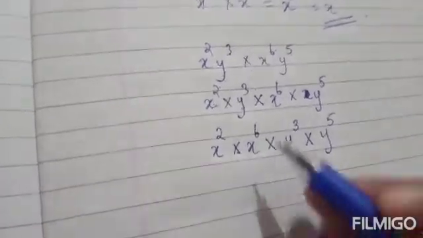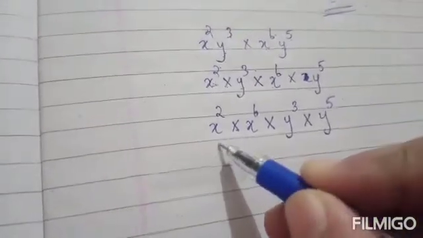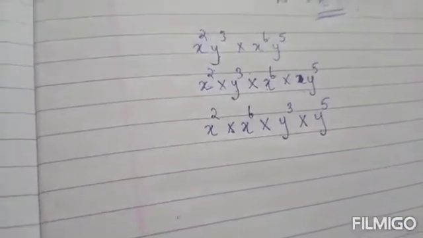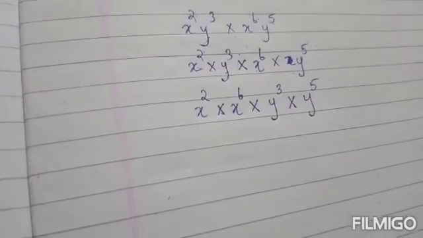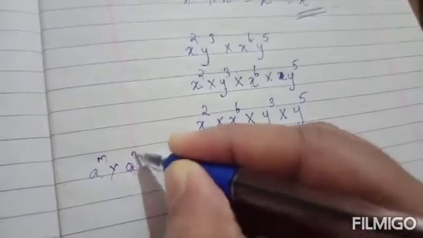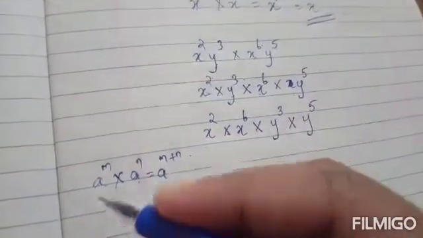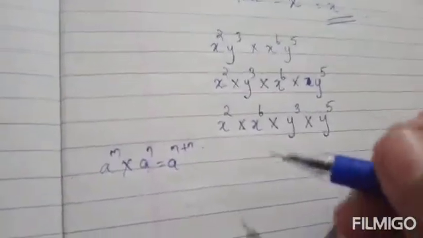So we are grouping x and y separately. Now which law can we apply here? You know that a raised to m into a raised to n is a raised to m plus n. This is the product law we know.